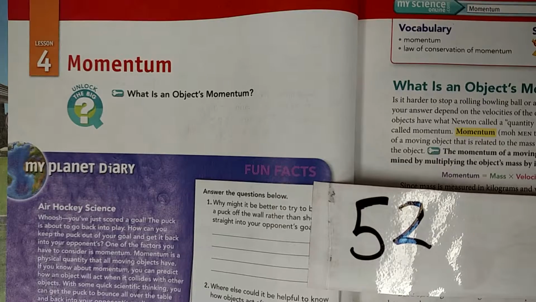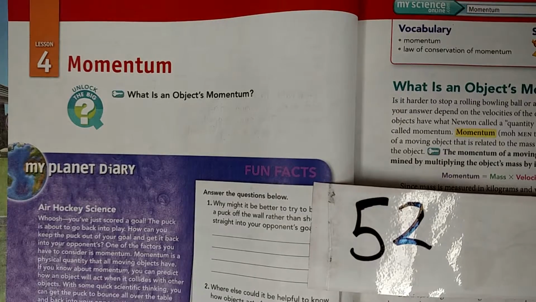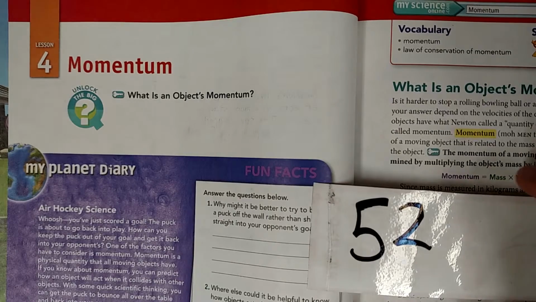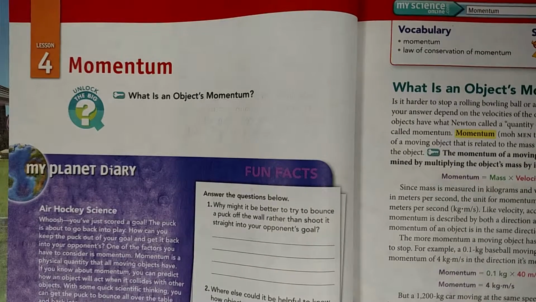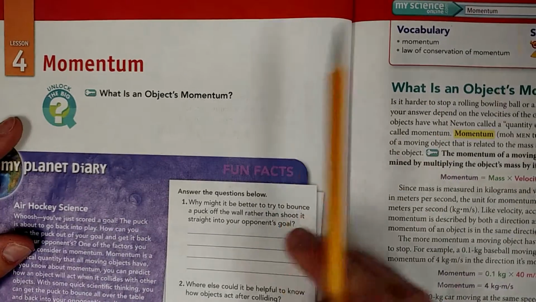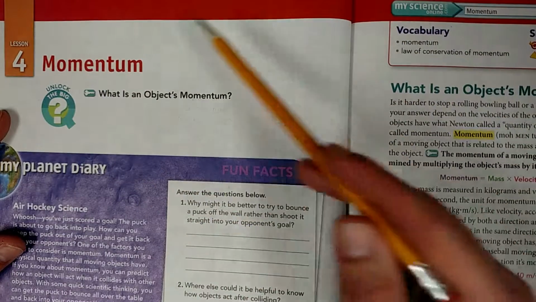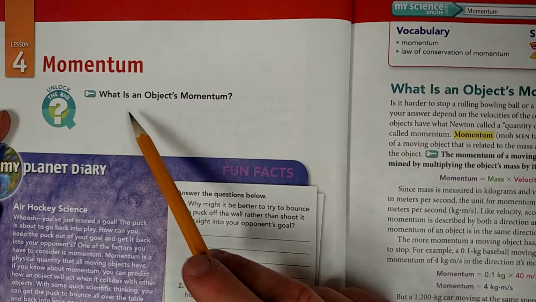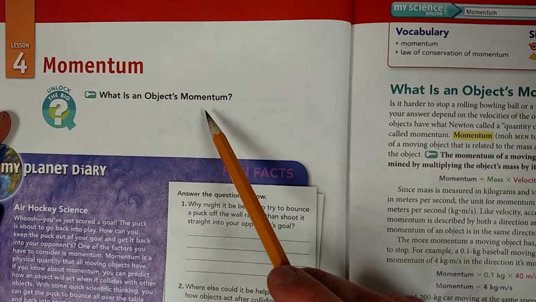We are starting page 52. This is going to be lesson 4 on momentum. Our big question this lesson is, what is an object's momentum?